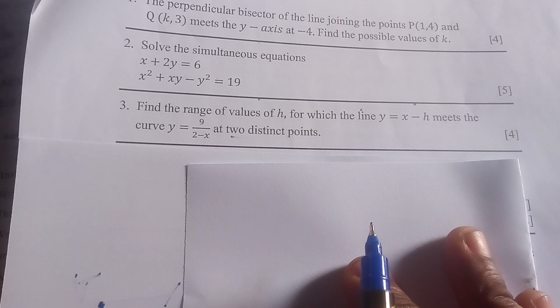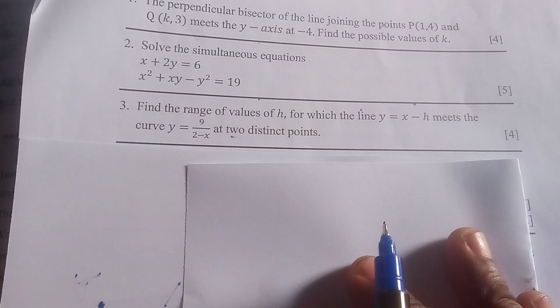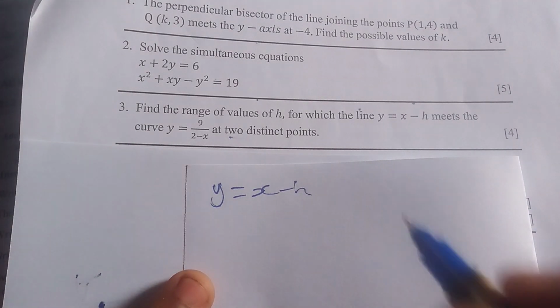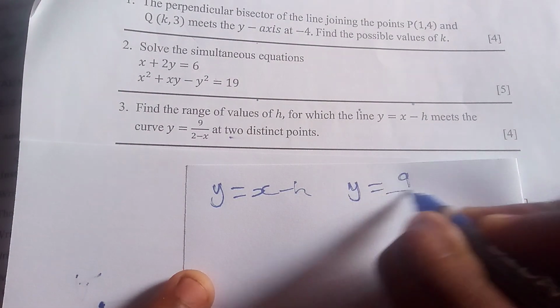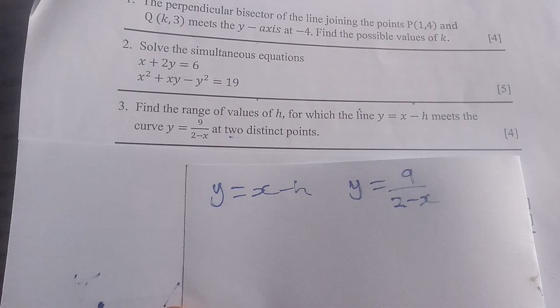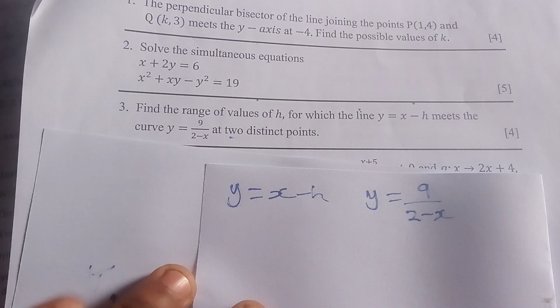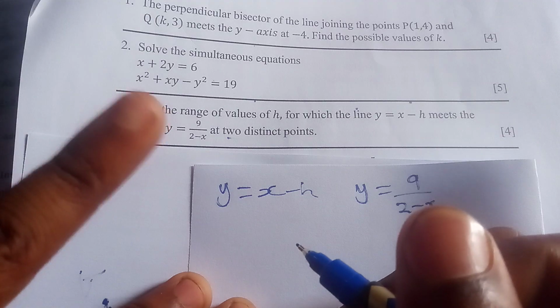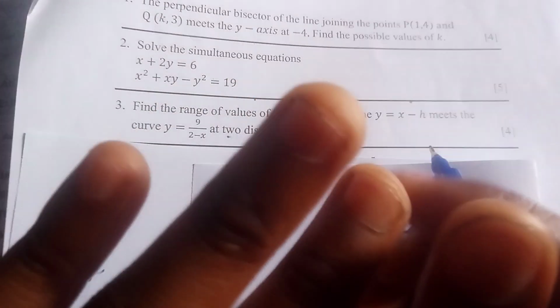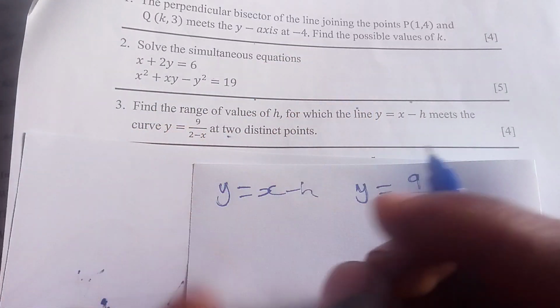So question 3 says find the range of values of h for which the line y is equal to x minus h meets the curve y is equal to 9 over 2 minus x at two distinct points. So before I start solving, let me just tell you about these three things. Two distinct points, one point or it's a tangent to the curve, and not meeting at all.